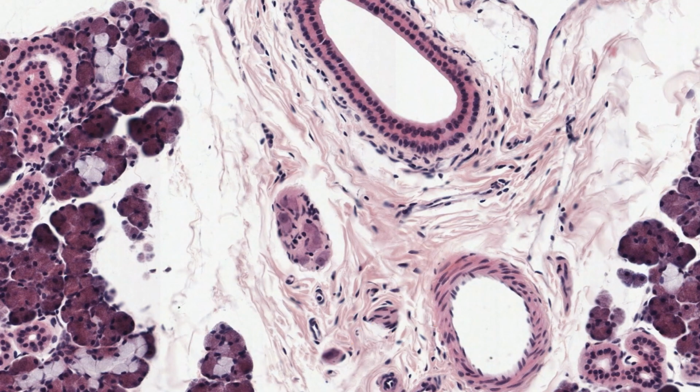The underlying cells are smooth muscle cells, not epithelial cells. But wait until you learn more about the layers of the wall of blood vessels in my histology lectures on the cardiovascular system.